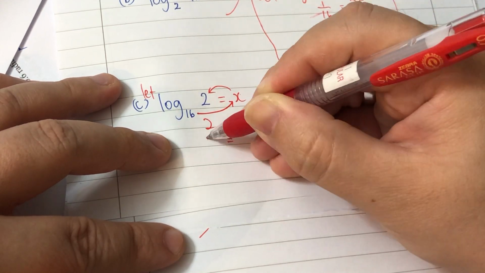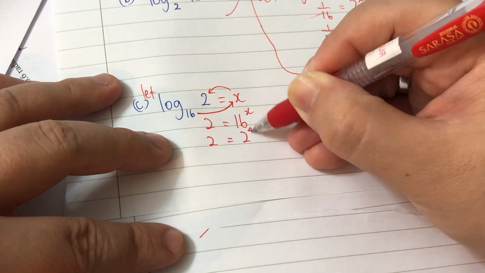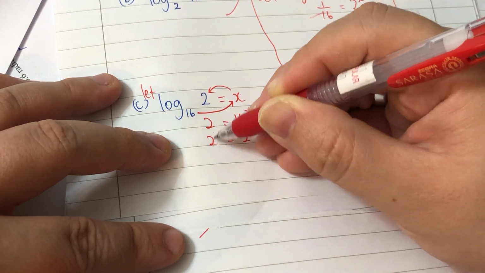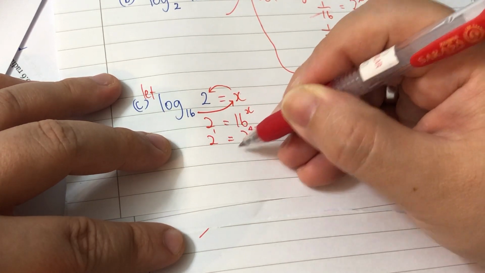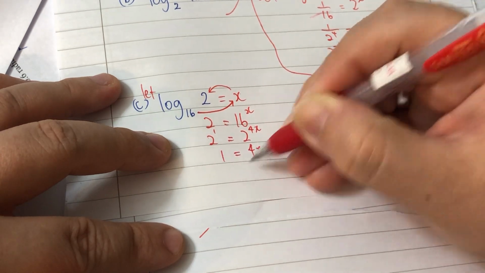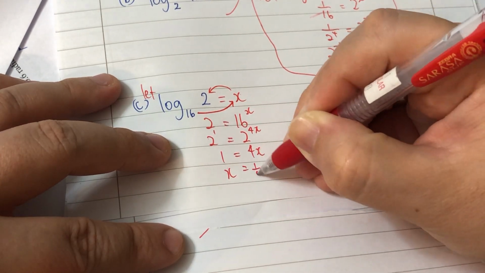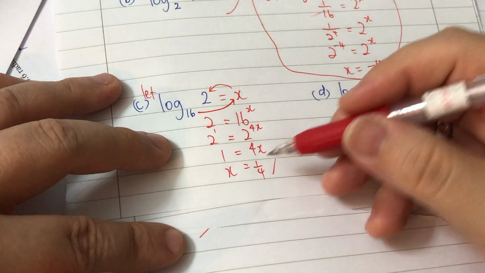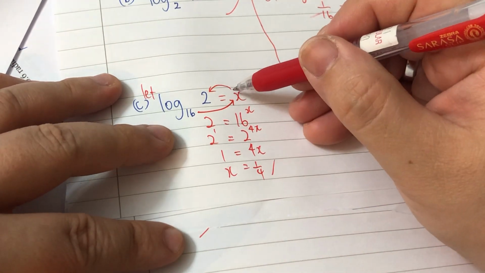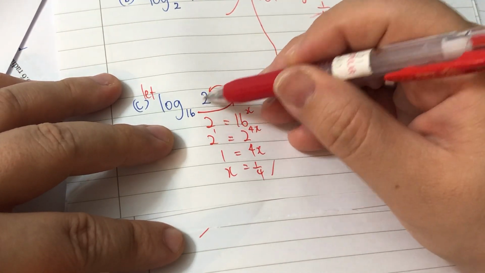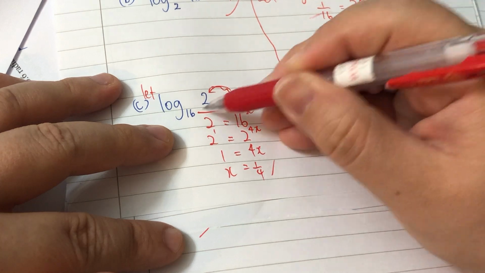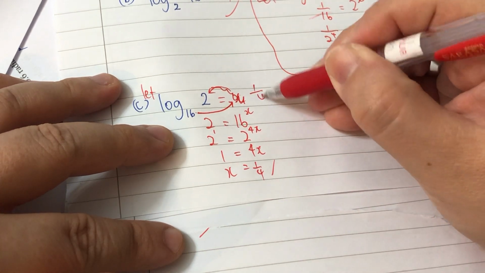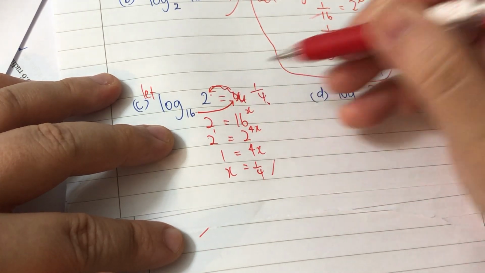If you remember from your indices, this is how you do it, right? And 2 means 2 to the power 1, so it means this. Like that, so this is 1/4. That means 16 to the power of 1/4, the answer is 2.